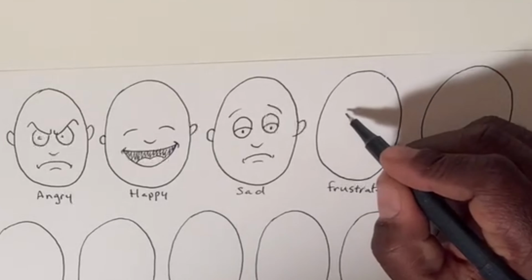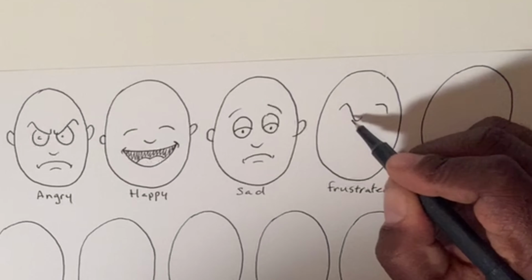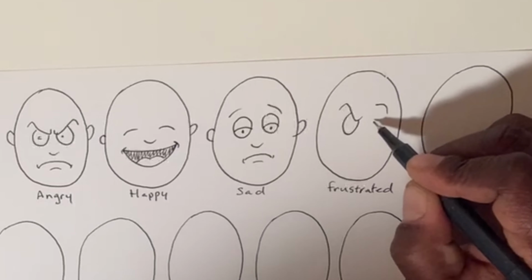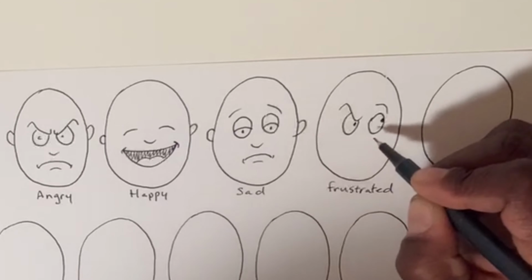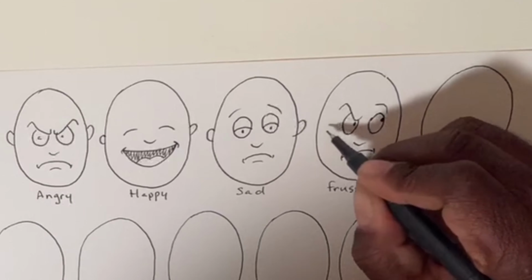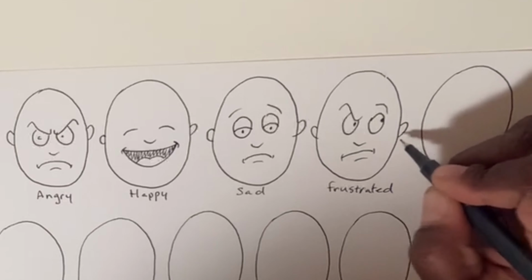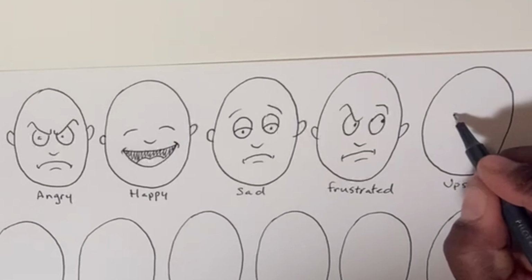And now we're gonna move on to frustrated. And usually when you're frustrated, you're thinking about something. Something has got you frustrated. It's kind of angry and concentrating at the same time. So we have one eyebrow down, one up, and I'm looking off into the distance.